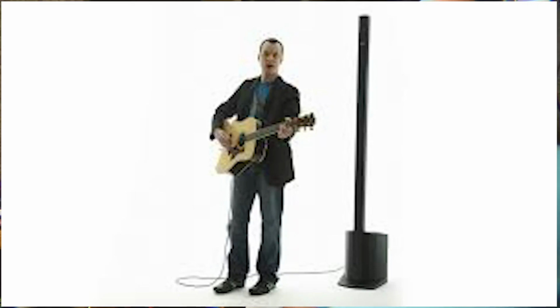The problem with most of these things is that they have ridiculously wide coverage patterns, horizontally speaking, like in the 180 to 200 degree range almost. This means that they're very difficult to use without getting some serious spill on the stage.